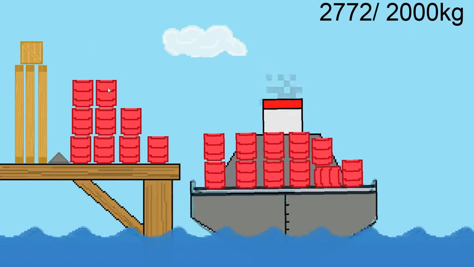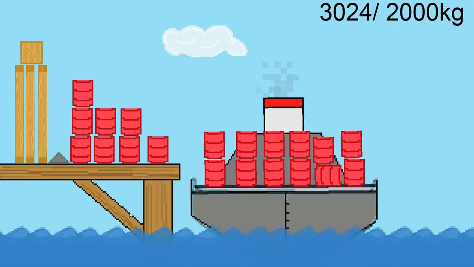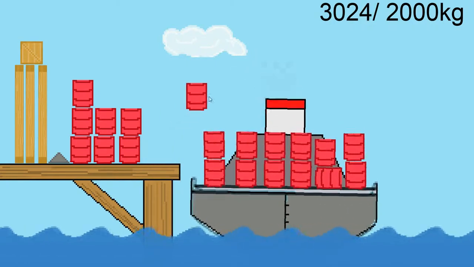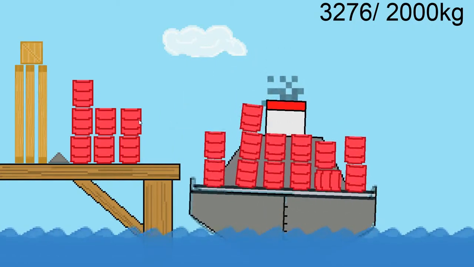But let's see what happens when we put too many barrels on this ship. As you can see, it's starting to sink down over here. It'll get to below the level of the dock.